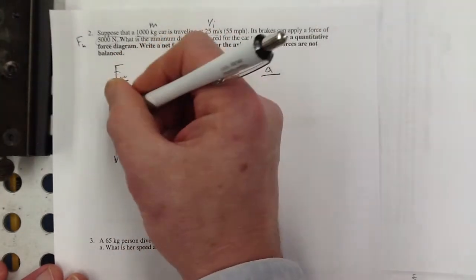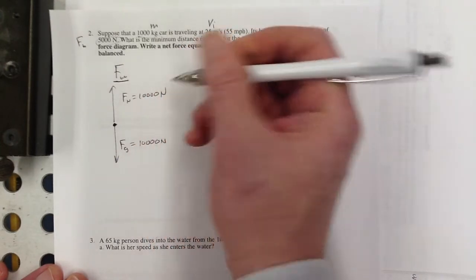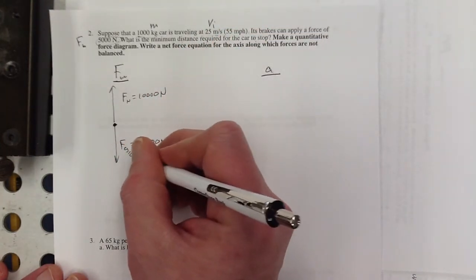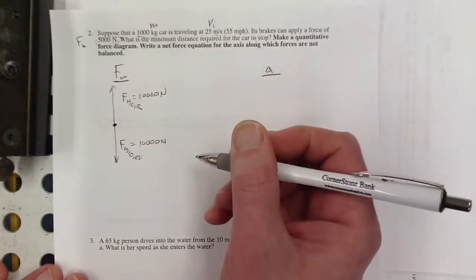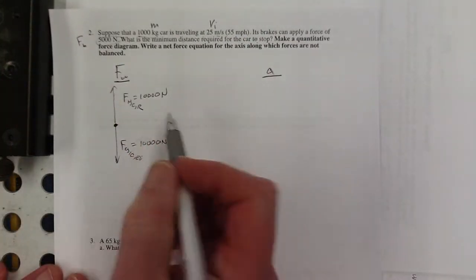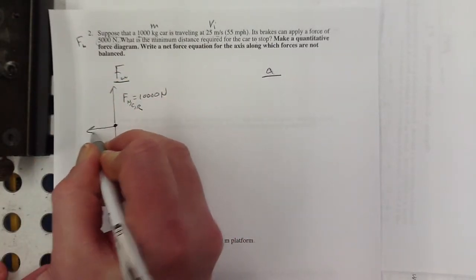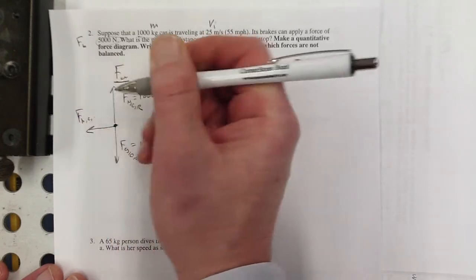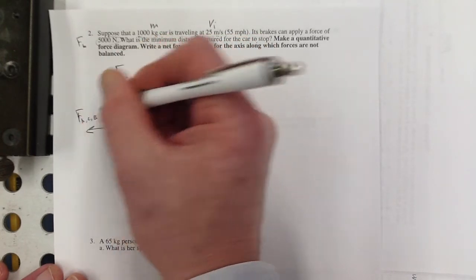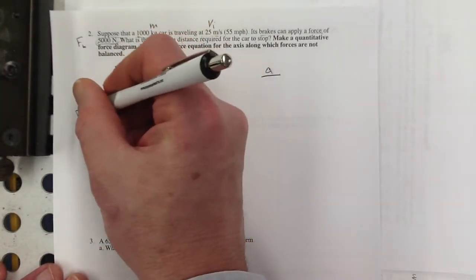Multiply that mass by 10 there. Sorry, I'm getting lazy here. Force of gravity on the car from the entire Earth. This is the normal force on the car from the road. And let's say the car is going this way, then just like in broomball, when you have to tap the ball the other way, the braking force is going to be this way. The car is going this way, but the braking force would be the opposite to slow it down. Force of brakes on the car from the brakes. And that is 5,000 newtons.